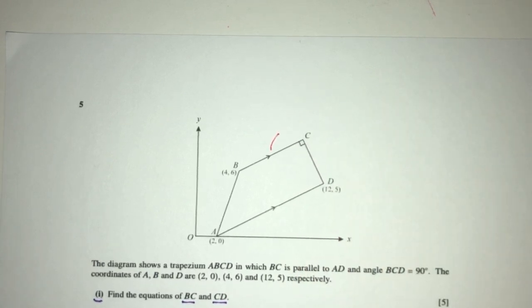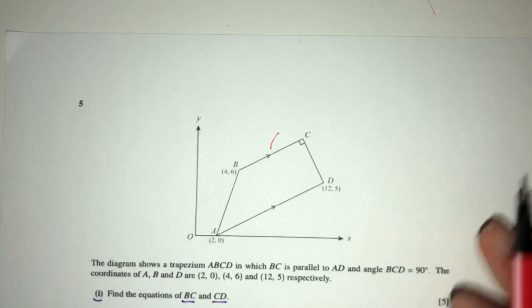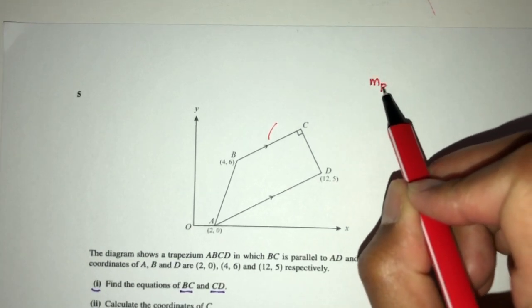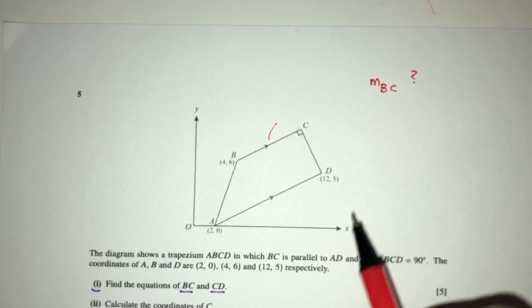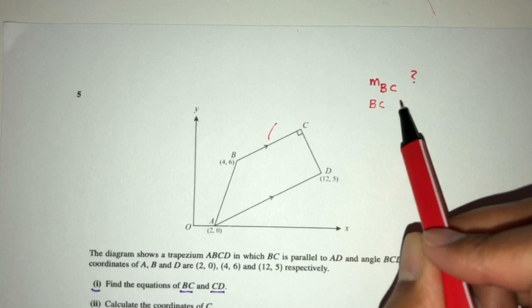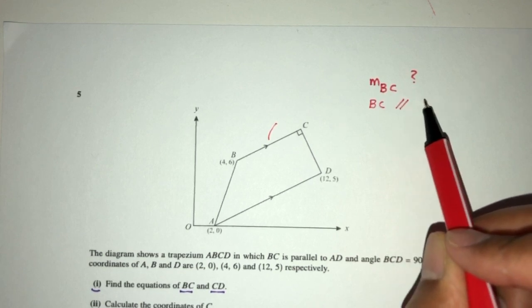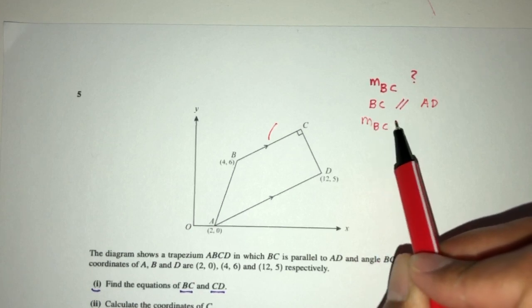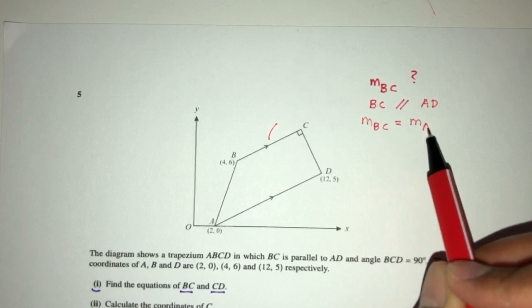So to find the equation of a line, we must first find the gradient of a line. That makes sense, right? So what is the gradient of BC? Okay, so we realize that BC is in the same direction as AD, which means the gradient of BC has to be the gradient of AD.